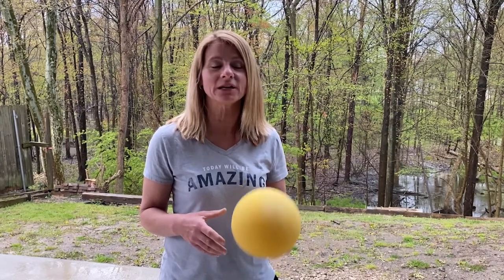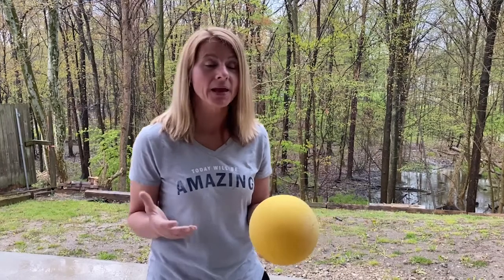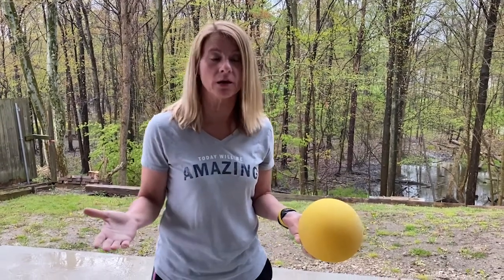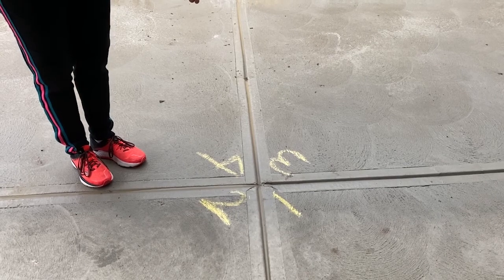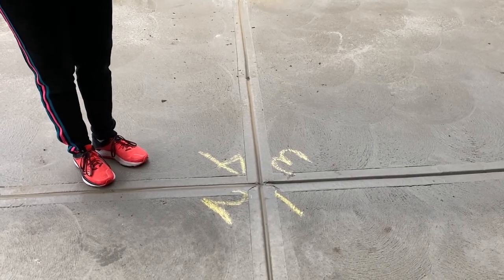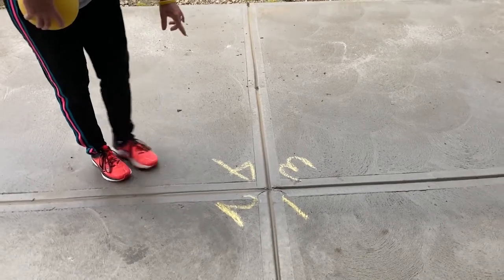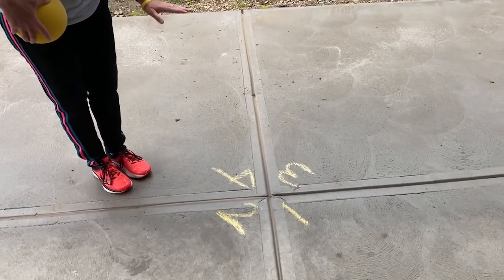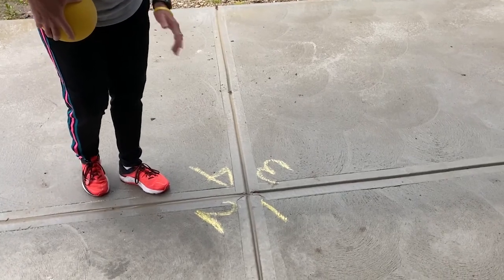So our second activity is Foursquare. The only equipment that you need is a ball that bounces, any type of ball, and maybe some chalk. So we are going to use the cement. The lines of the cement are going to be our squares. We have square number 1 and square number 4. Those two squares are opposite of each other, and then square 3 and square 2.